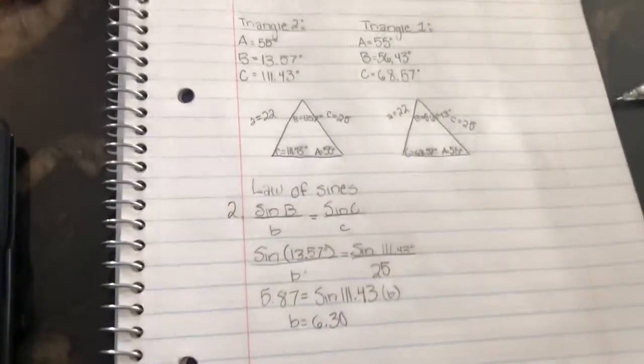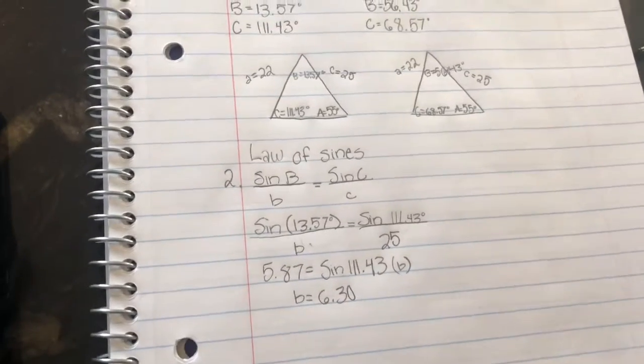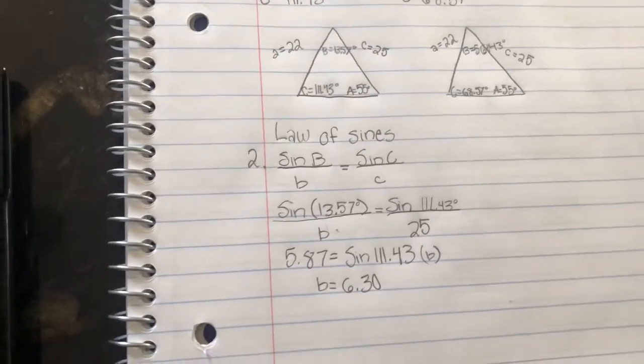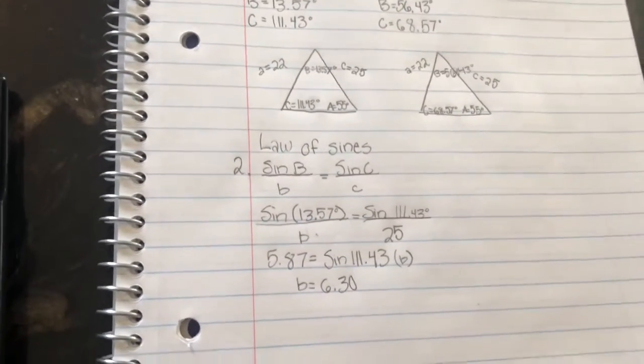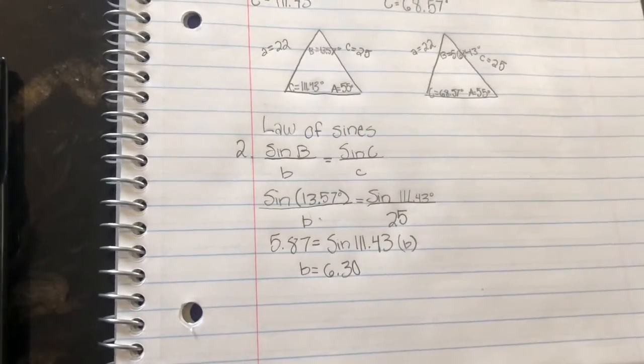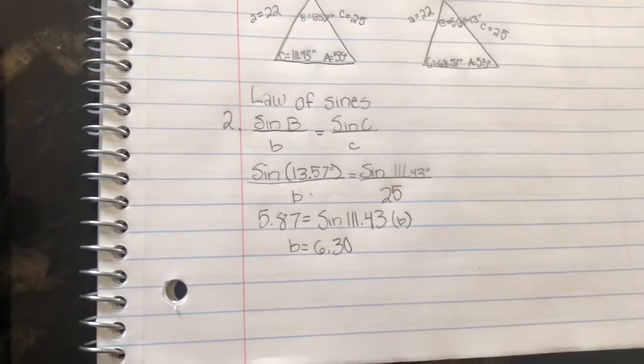So first we're going to use law of sines to find the last side for the triangle. So we're going to do the sine of angle B over B equals the sine of angle C over C. We're going to do the sine of 13.57 over B equals sine of 111.43 over 25.